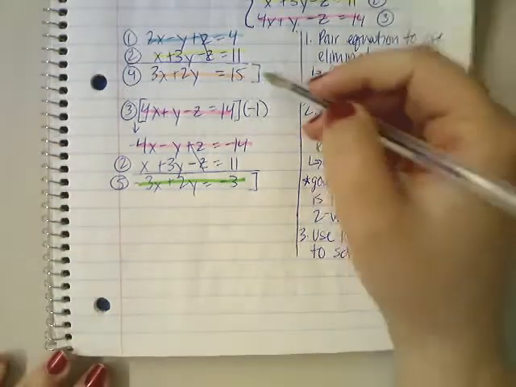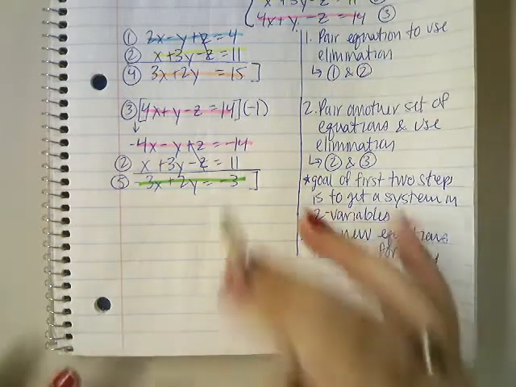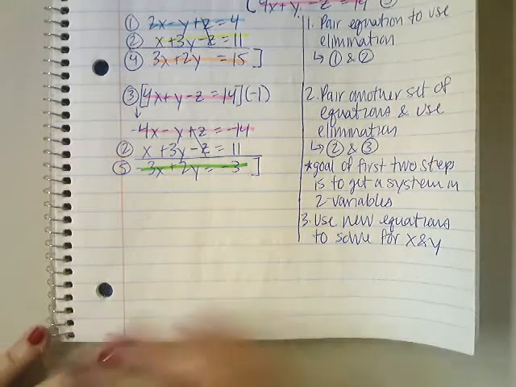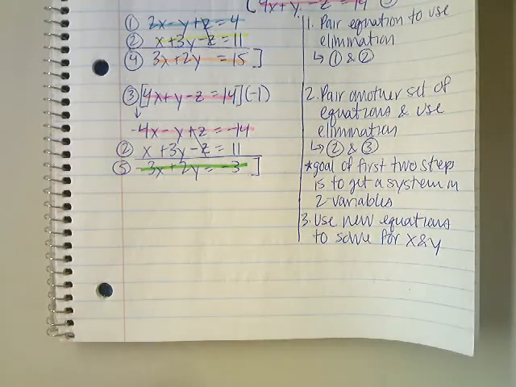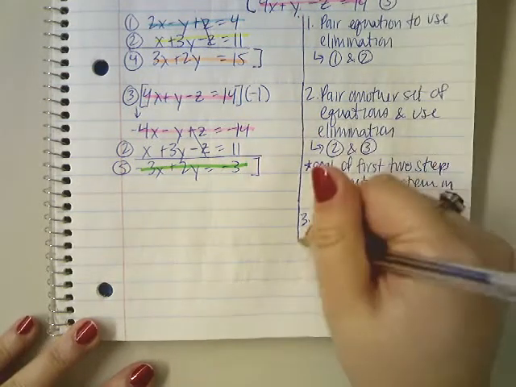So now I have my two new equations that I canceled out the z's strategically. Those are the easiest ones to cancel out in both sets of paired equations. So I now have two equations in x and y. You could also get two equations in x and z, or two equations in y and z. It's really up to whatever cancels easiest, but the goal is to get two equations in two variables. And now we can use these two to solve for x and y.